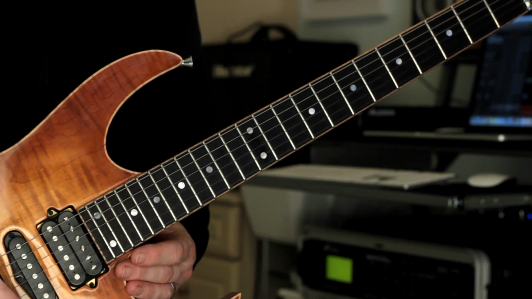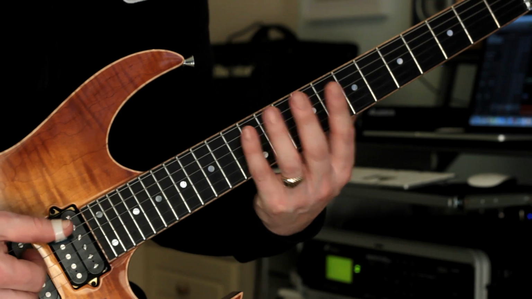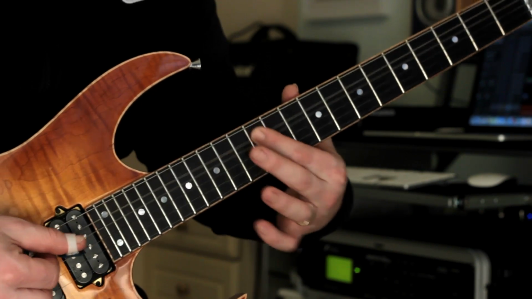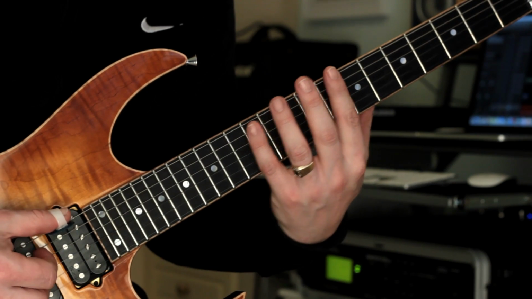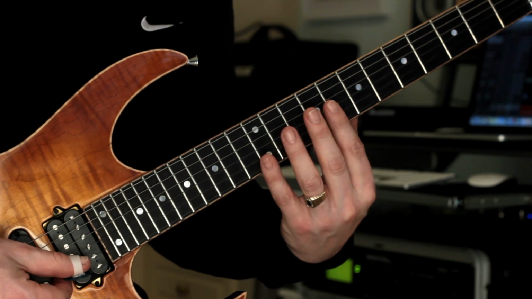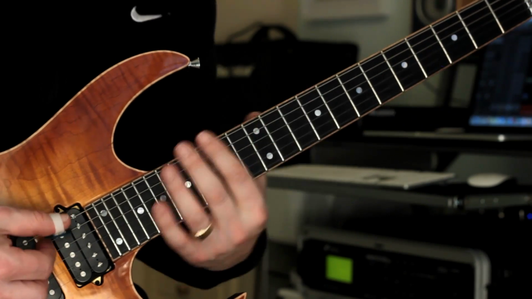What we're going to do is start here at fret 5. We're going to start on the A, so it's this degree here. So we're going to play this. That's just an E minor pentatonic scale.